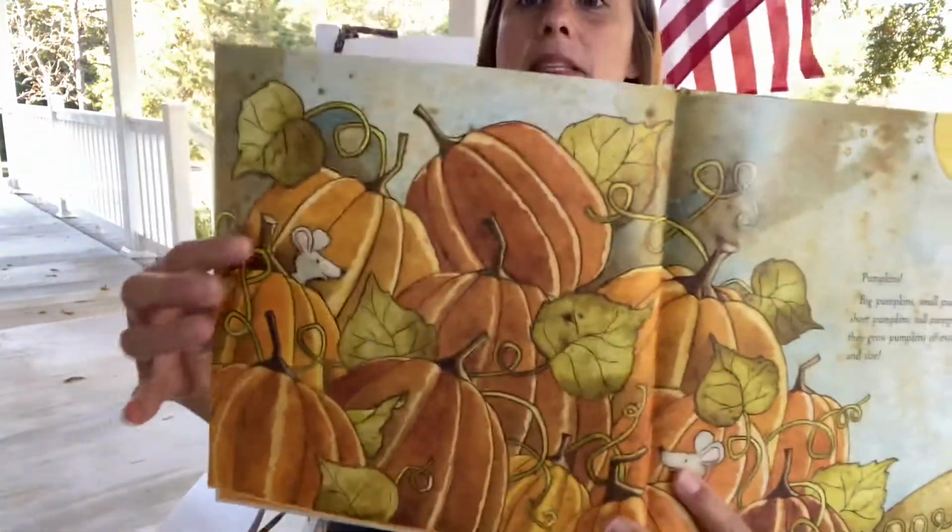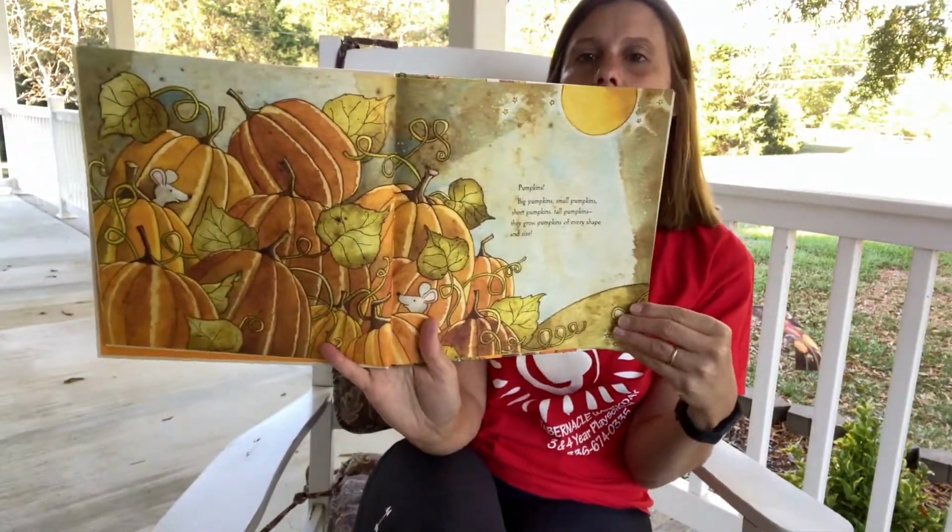You see the little mice in the pumpkins there? Big pumpkins, small pumpkins, short pumpkins, tall pumpkins. They grow pumpkins of every size and shape.